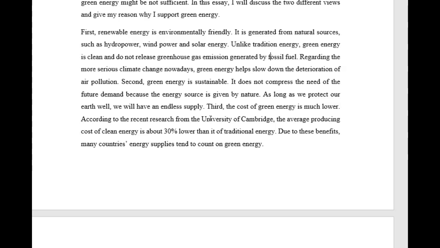Second, green energy is sustainable. It does not compress the need of the future demand. I don't think compress is the right word here. It does not, let's see, maybe it does not hamper, it does not limit. I'm not really sure what you're trying to say, actually. The need for future demand because the energy source is given by nature. As long as we protect our earth well, we will have an endless supply.